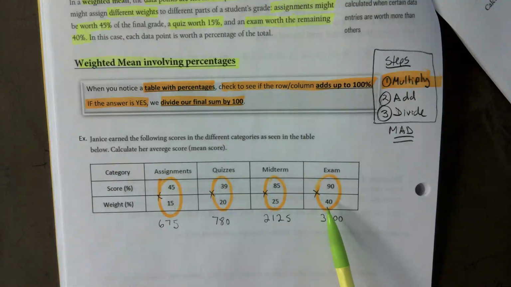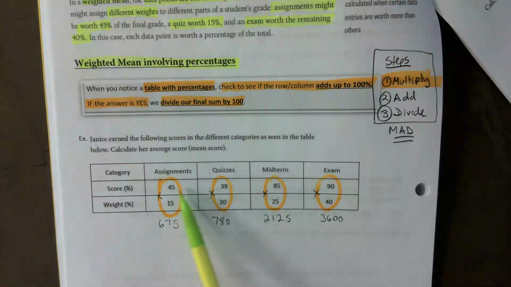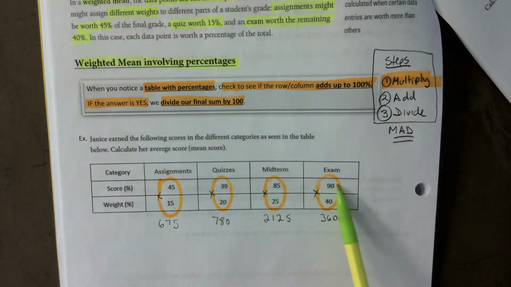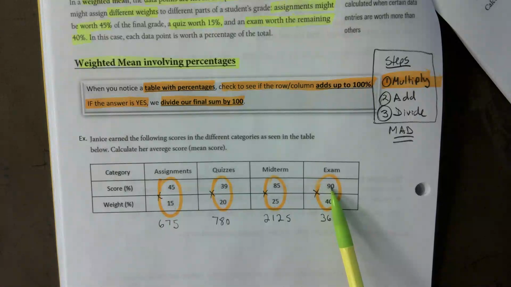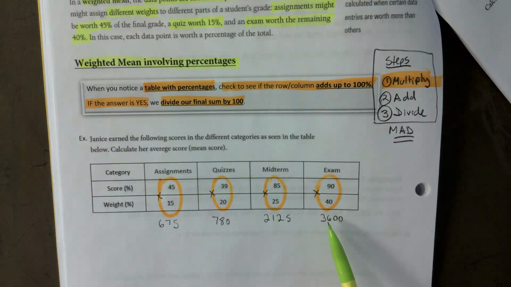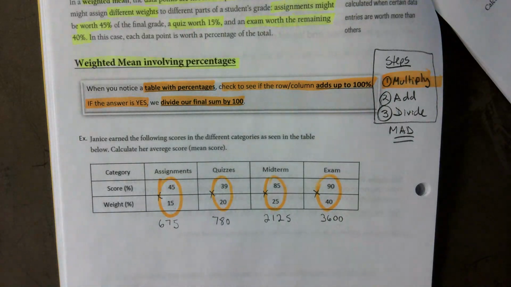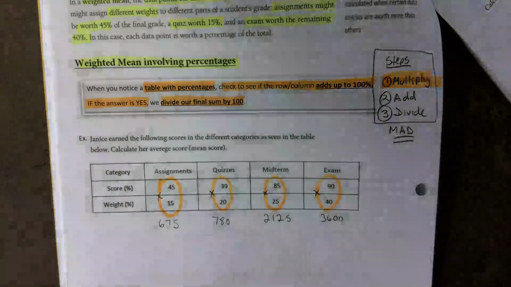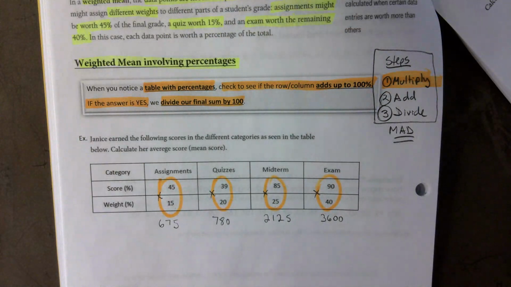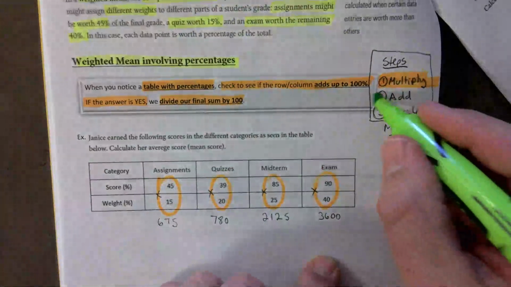As well as the highest score the student actually performed is done where? It's also done where the exam is taking place. So the combination of having the highest score here and it being weighted the heaviest gives you the 3600. So you know that's going to make the biggest impact on your final score. Okay? So you multiply. Step number 2 is add.